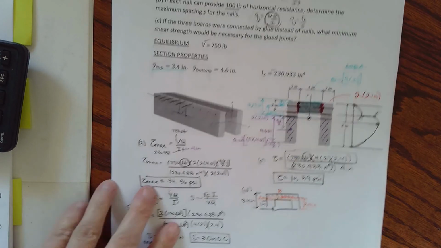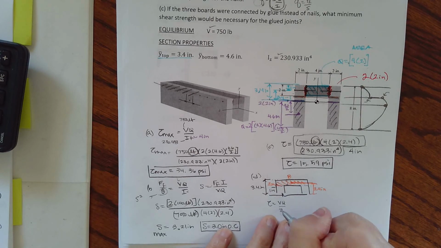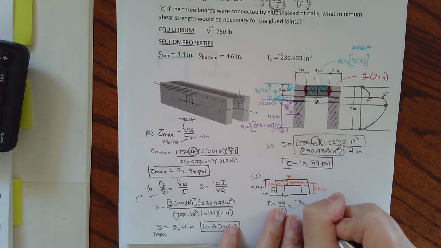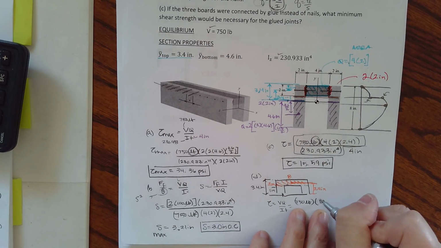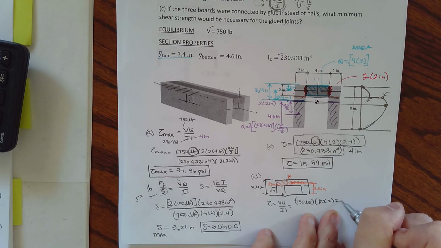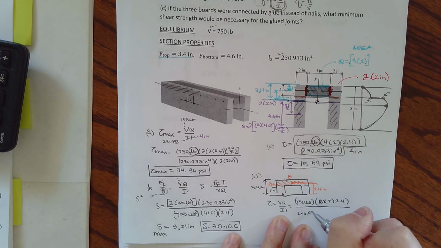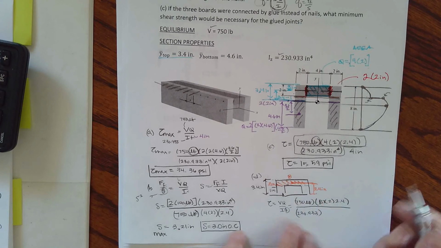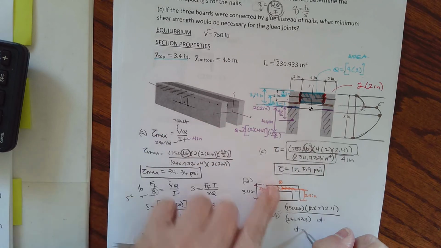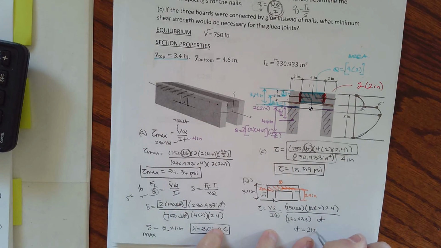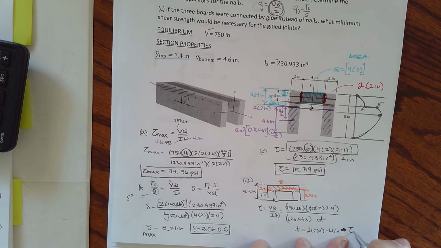When I want to find the shear stress at my transition, I'm going to have VQ over IT. So I'm going to have 750 pounds. My Q is going to be base times height times moment arm, divided by I, 230.933, and then I have this little thickness. When my thickness equals 2 times 2 inches, which is 4 inches, I'm going to get one value of shear stress.